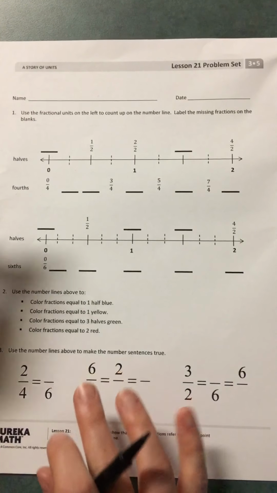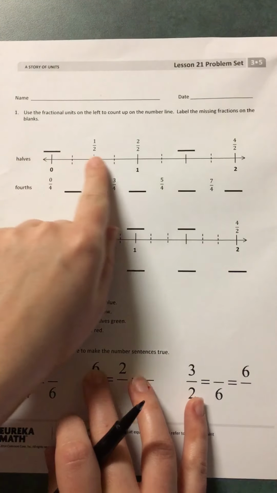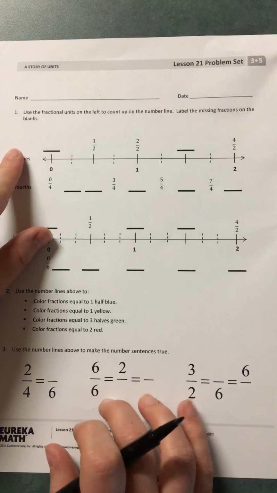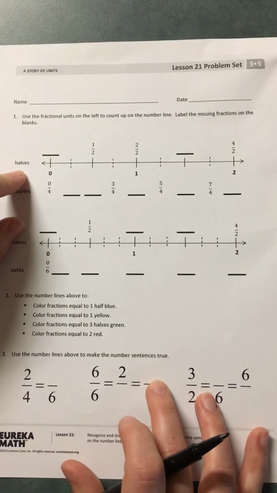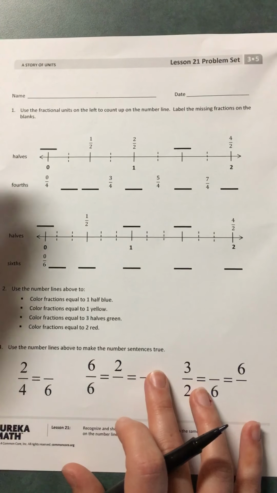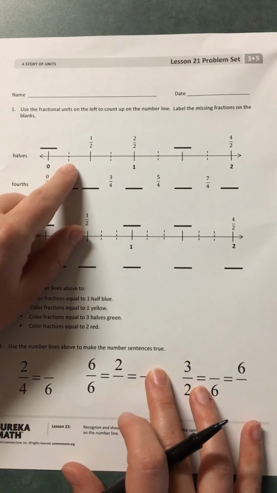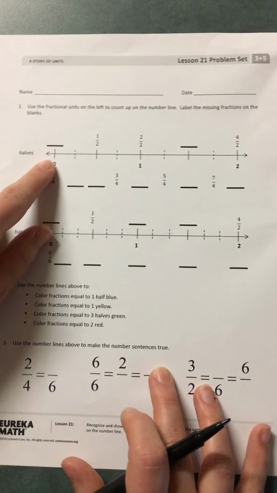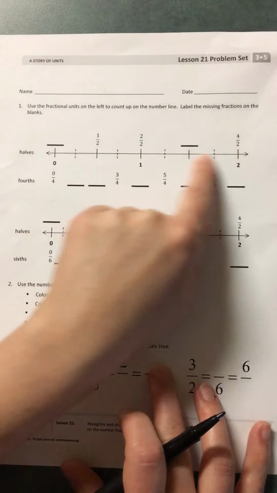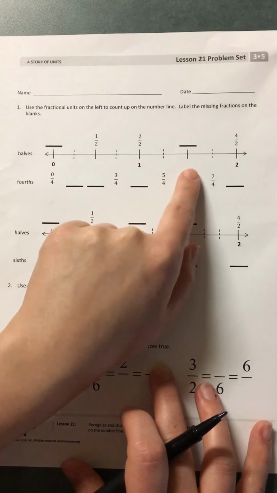Okay, so the fraction number lines are already done for us, and they've already divided all of the fractions for us. For today's lesson, we have to label the missing fractions. The only thing that might be a little confusing on this is keeping track of what lines are for halves and what lines are for fourths. So on the top one, we're doing halves. You can see all the denominators are halves, and all the halves are marked with a solid line.